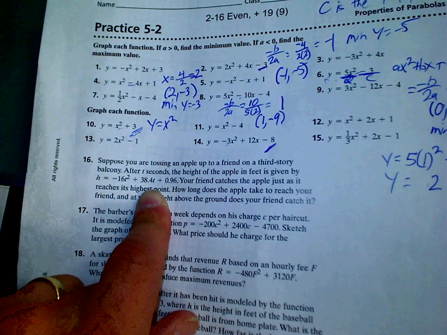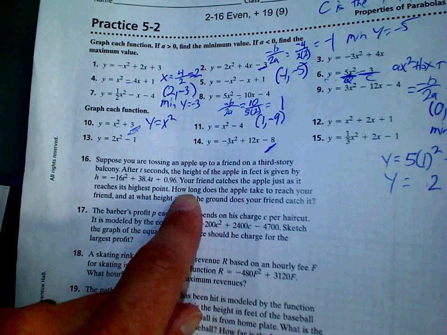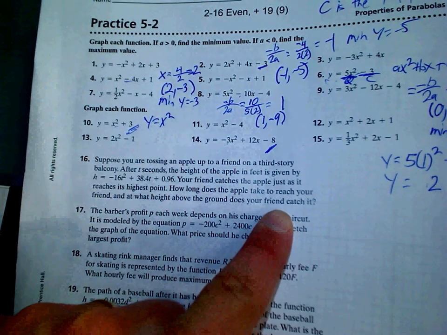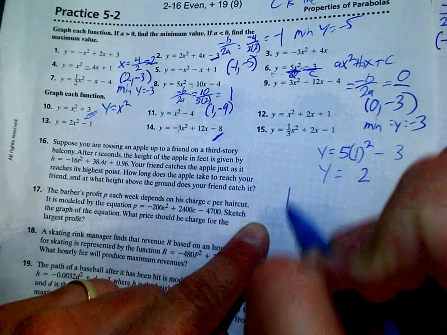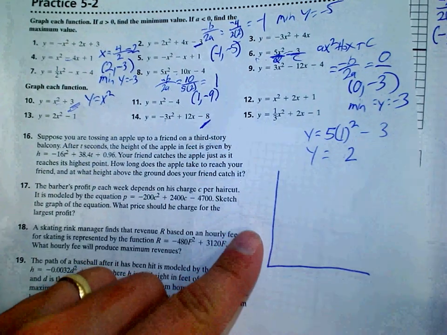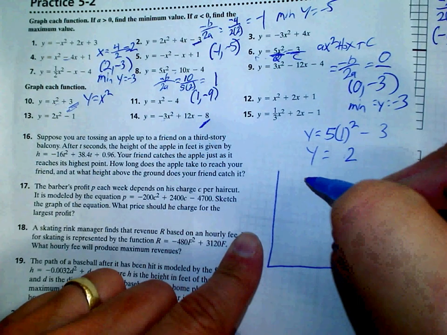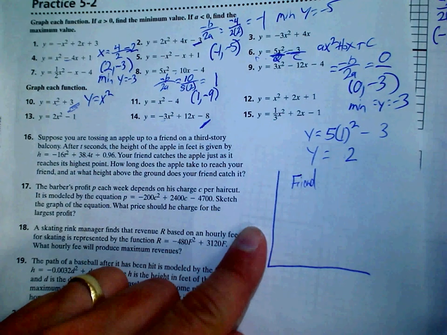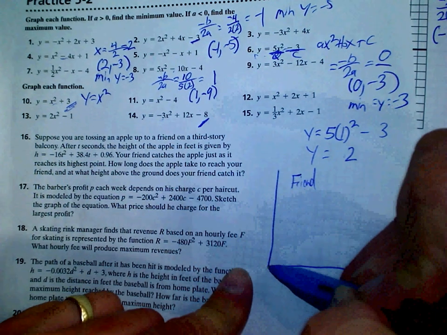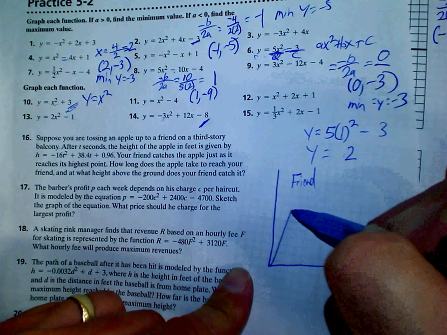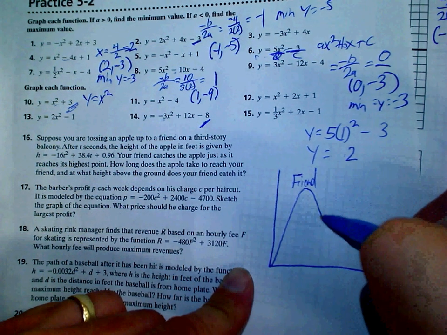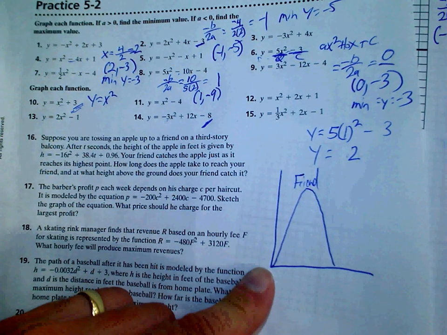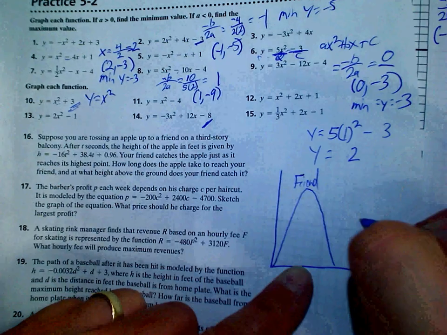How long does the apple take to reach your friend? And at what height above the ground does your friend catch it? Please draw this picture with me. Here is a building. Friend is right up here somewhere. Hi, friend. There's the friend. Here you are. There goes the apple. There's the path of the apple. What does that look like? Parabola. We're going to label that path of apple.